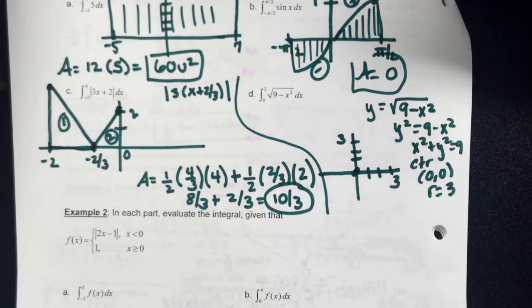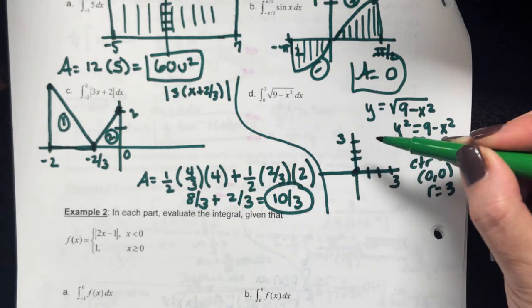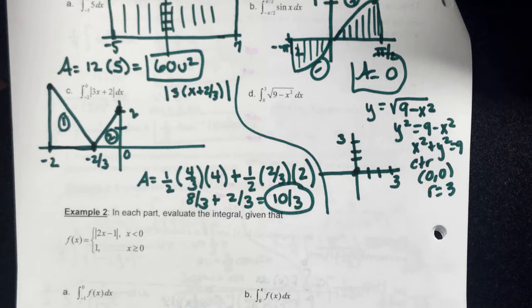Now, I'm only going from 0 to 3 along the x-axis. My question to you is this. How much of the circle am I seeing? Am I seeing this whole circle? Because wouldn't you agree with me that this goes from 0 to 3 for the x value? So my question to you is this. Am I seeing half the circle? Or am I seeing a quarter of the circle?